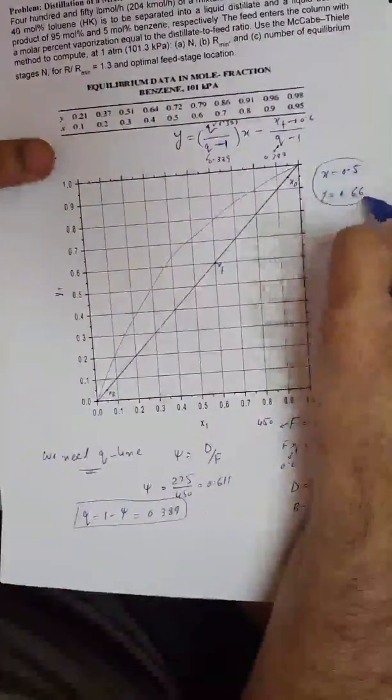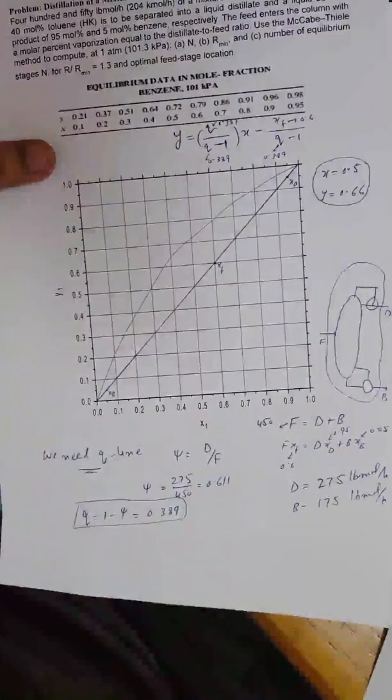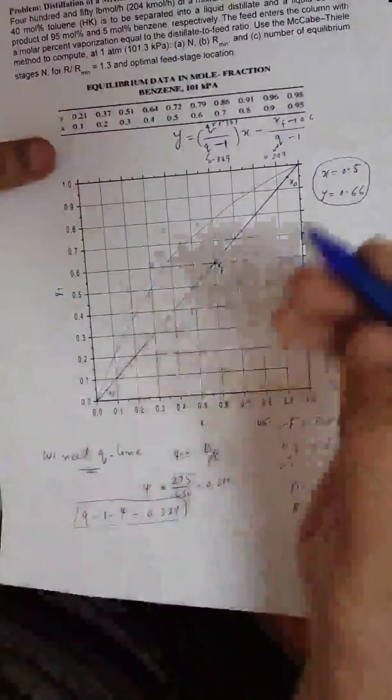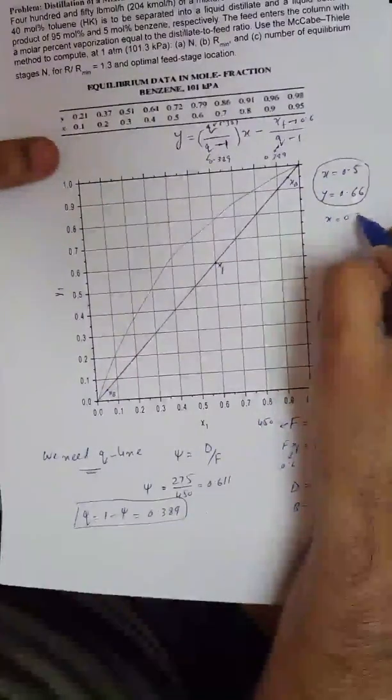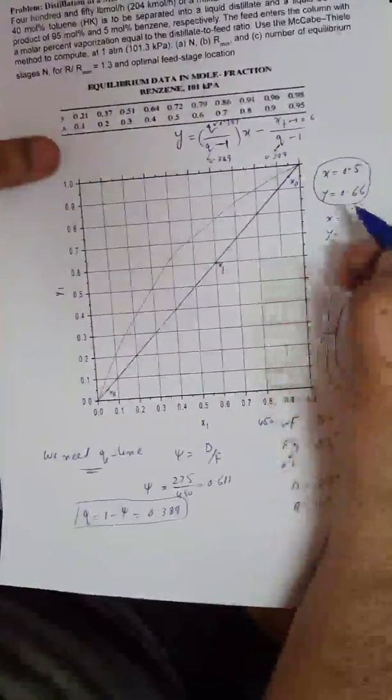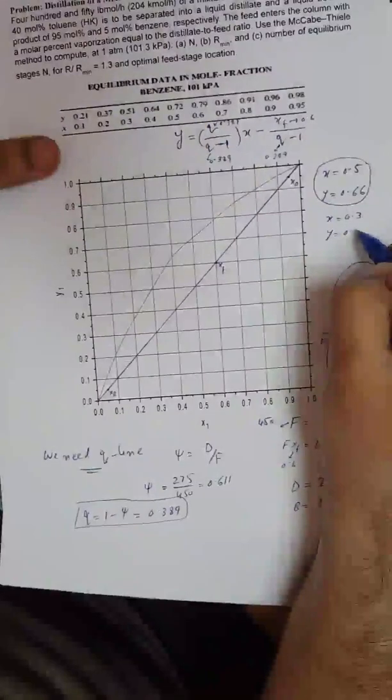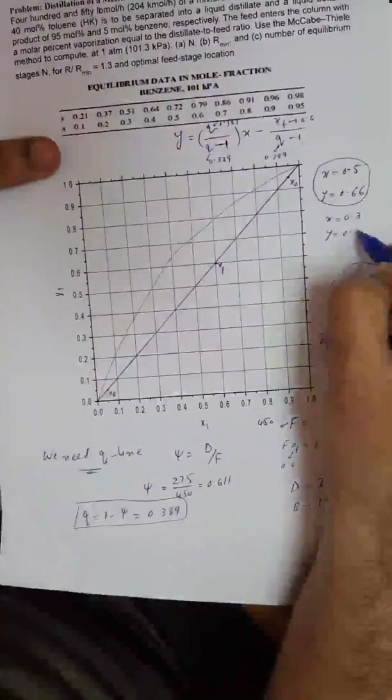So it means we got another point. I can also take x as 0.3, and y comes out to be 0.79.